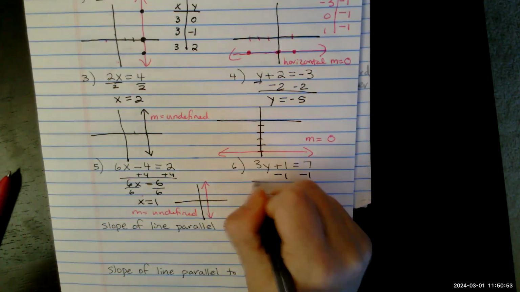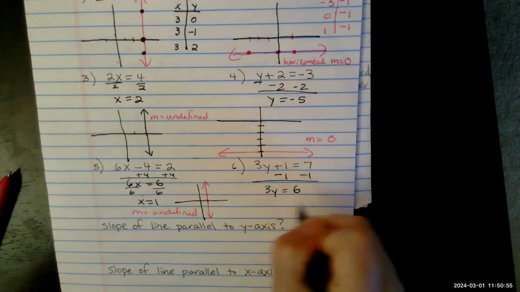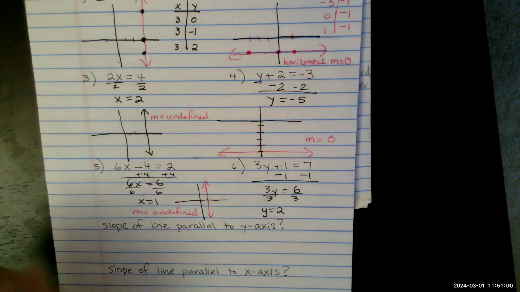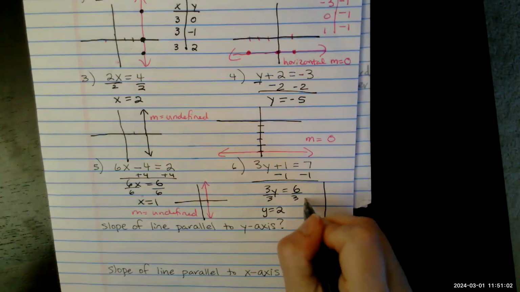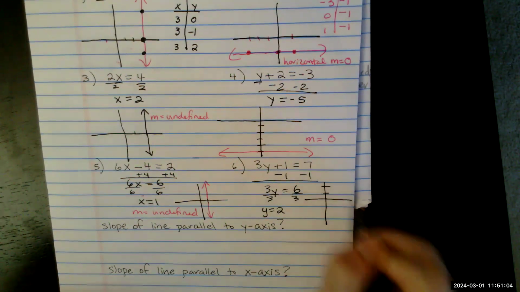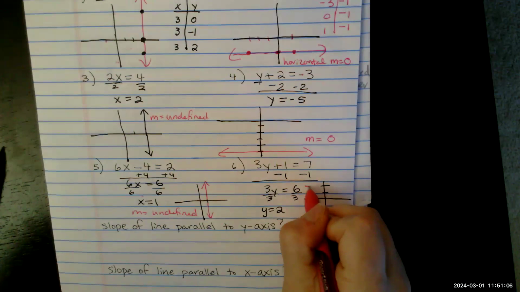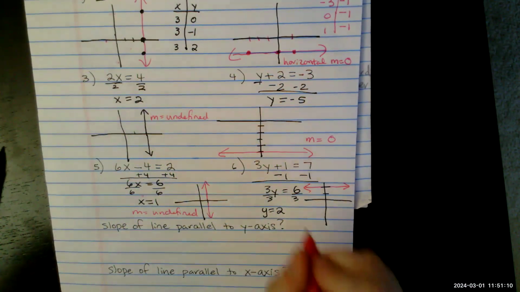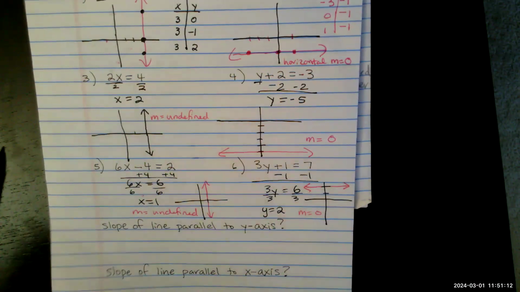One more, I'm going to subtract 1. I'm going to divide by 3. So y equals 2. So my line is going to be a horizontal line where the y's are all equal to 2. And the slope is 0.